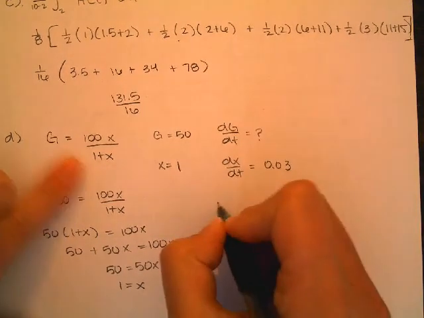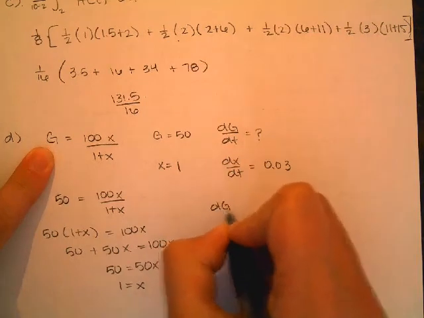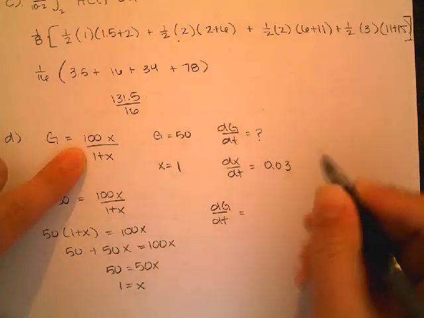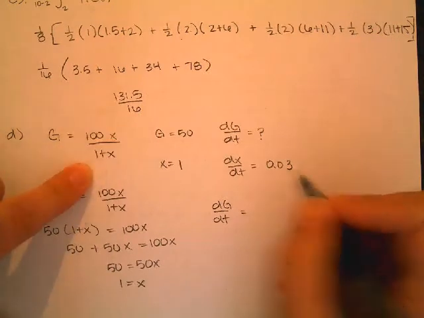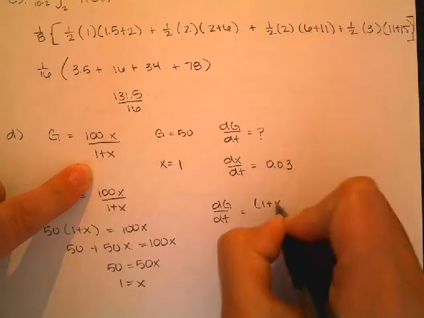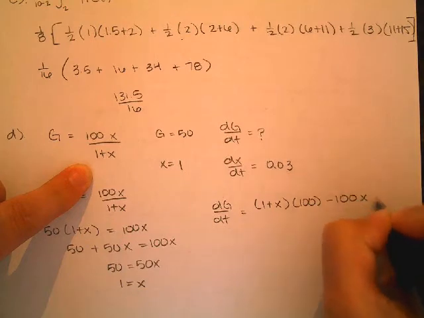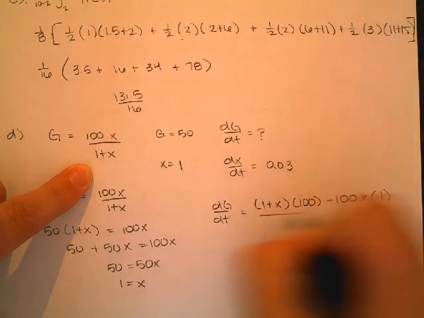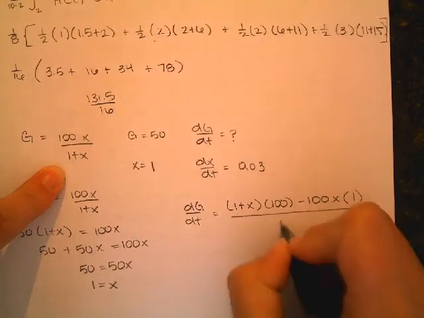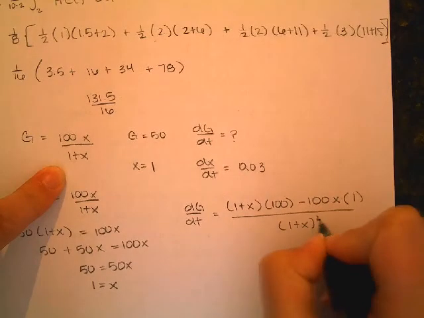So I've got the derivative of g, so dg dt, rate of change of that, equals the derivative of the right side. So I've got low d high minus high d low divided by low squared.